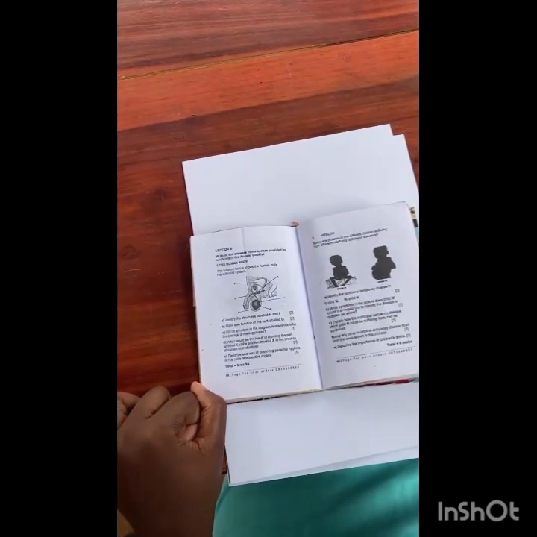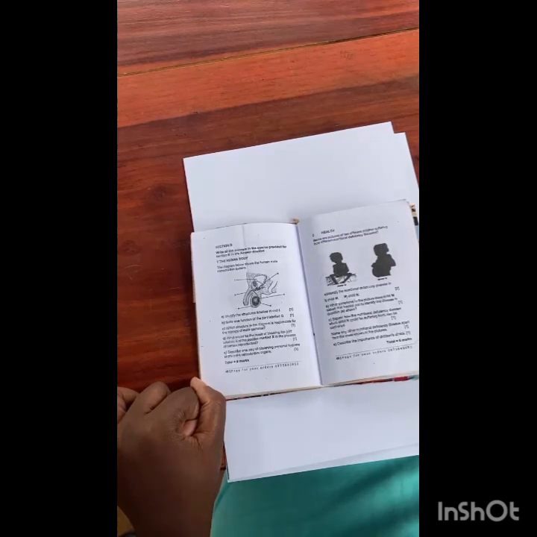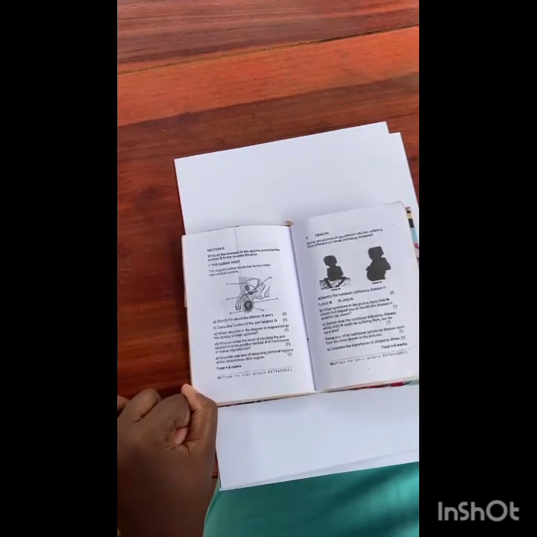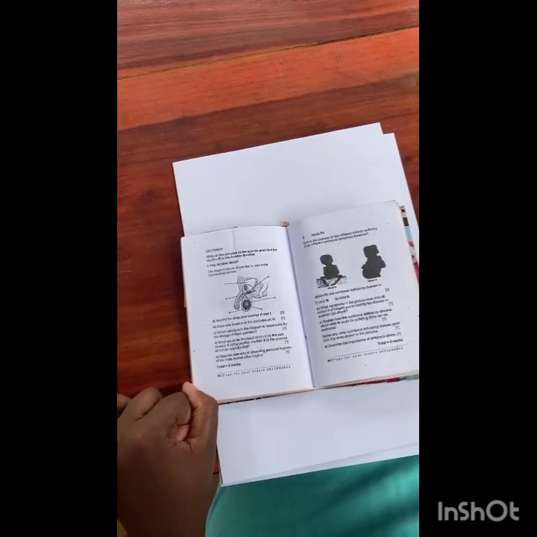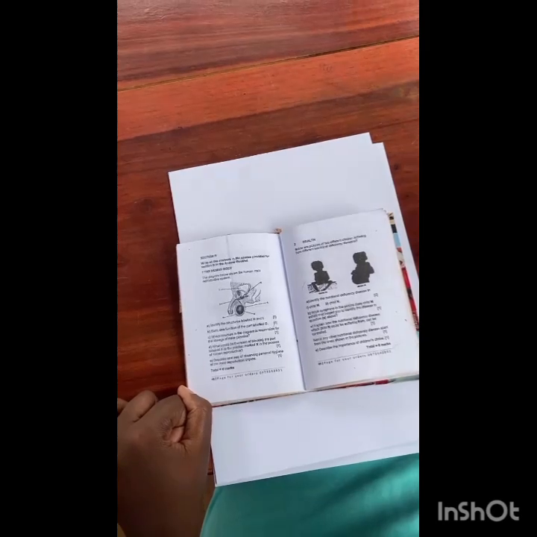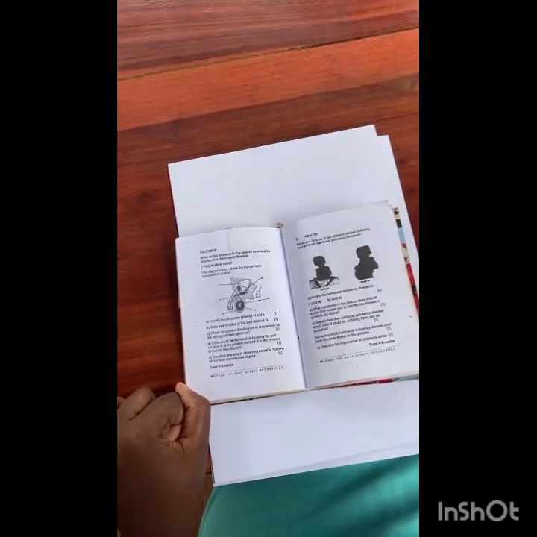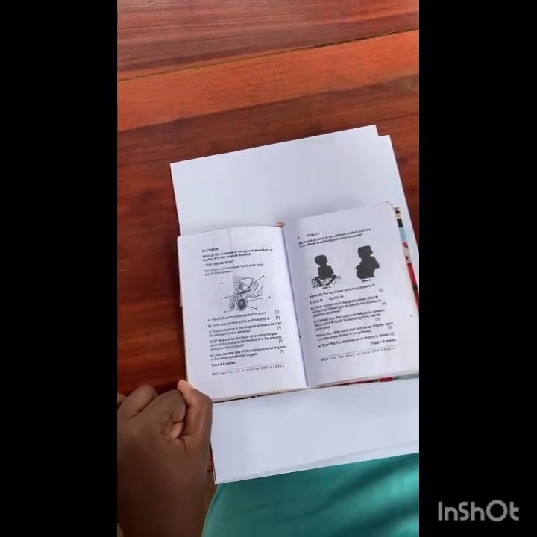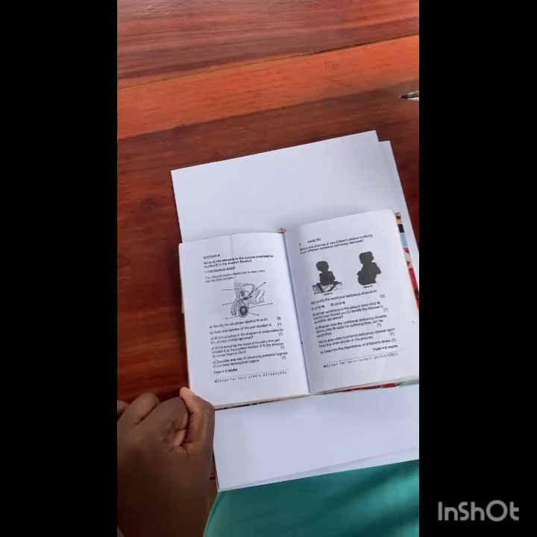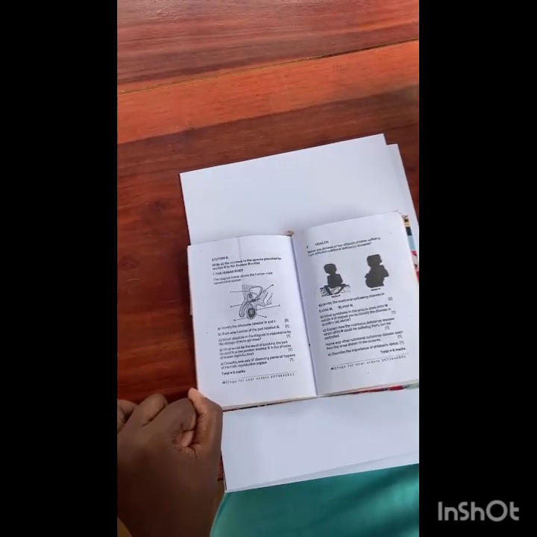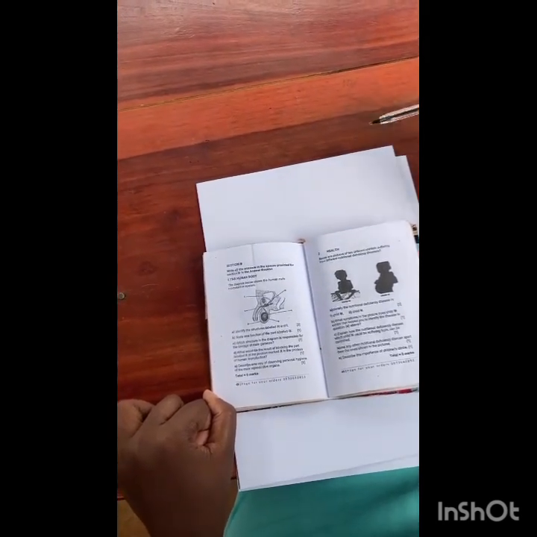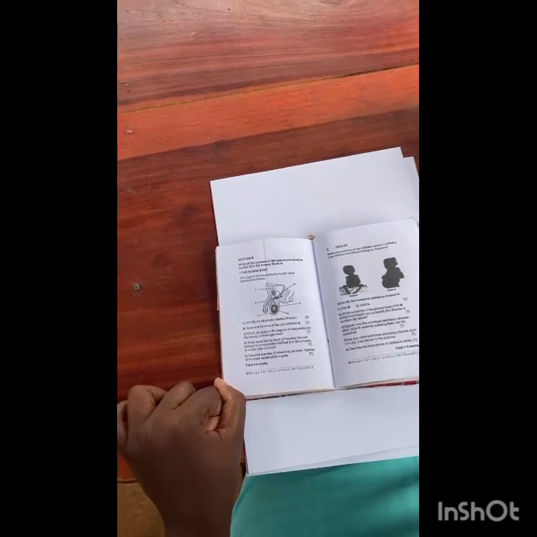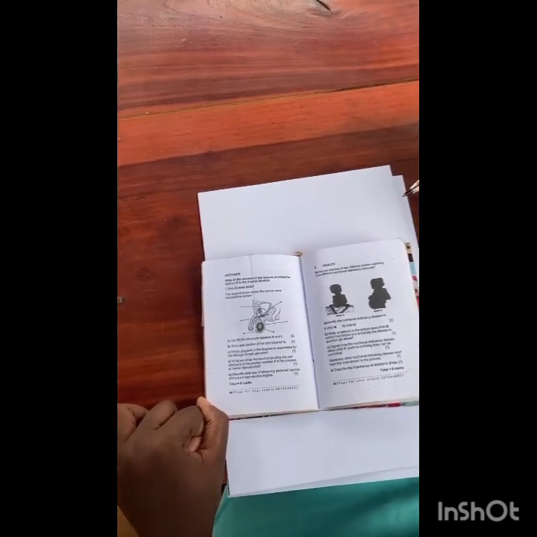Either they'll bring you the male reproductive system, the female reproductive system, or they're going to bring you a woman carrying a fetus, and they'll ask you questions concerning the fetus and the other stuff. Here they brought the male reproductive system in the 2020 internal paper. So let's get started. The diagram below shows the human male reproductive system.